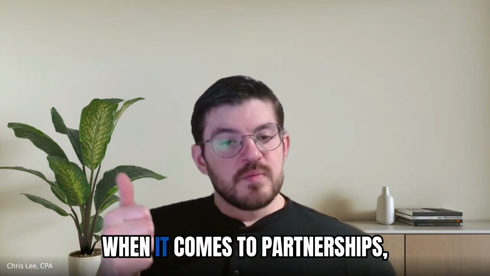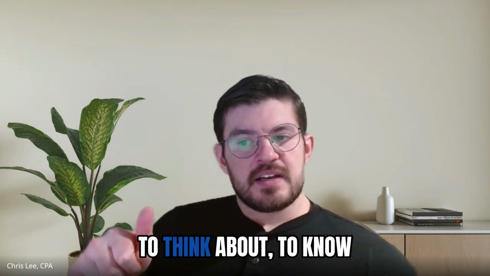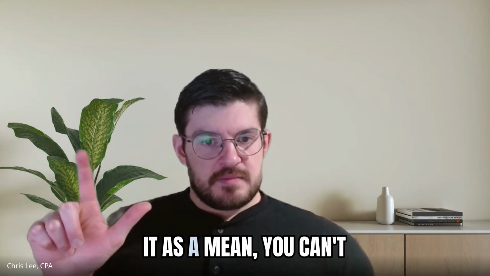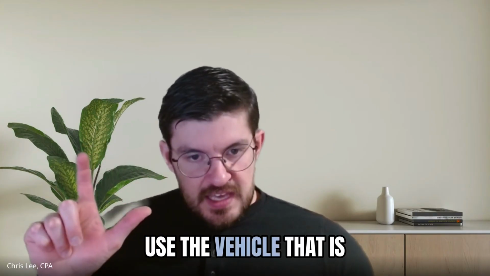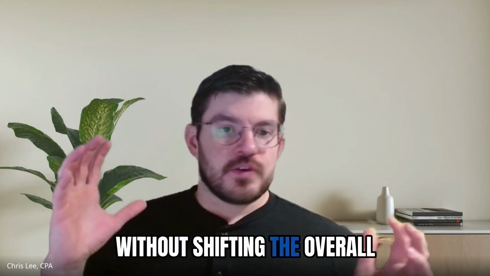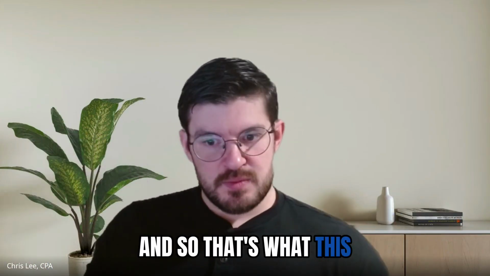So when it comes to partnerships, the most important thing to know is that they are extremely flexible, but they're brutally fair. You can't use the vehicle that is this partnership to shift consequences without shifting the overall economics. And so that's what this provision does.